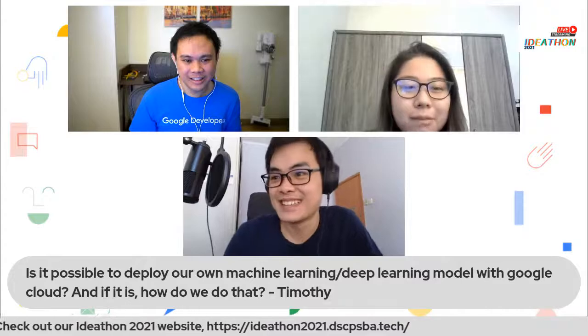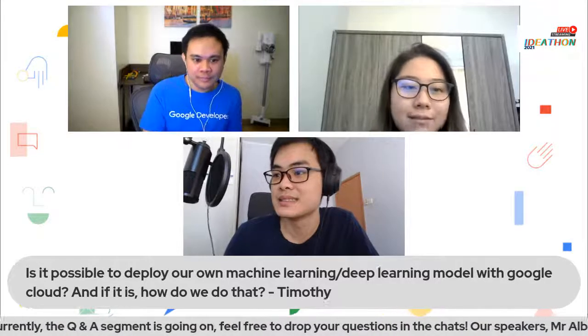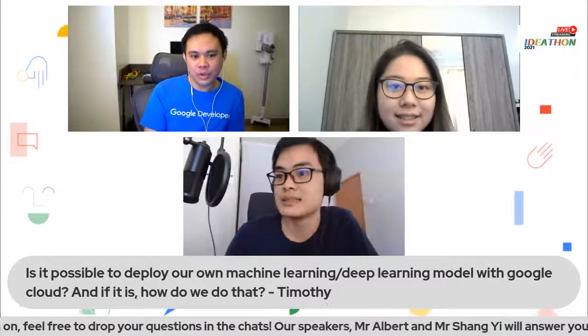Is it possible to deploy our own machine learning or deep learning model with Google Cloud? And if it is, how do we do that? It's from Timothy. Yeah, so yes, it is possible to do that. You can do it using your Compute Engine environment. You deploy it like that. You can deploy it using Docker, for example, and deploy it on Cloud Run.